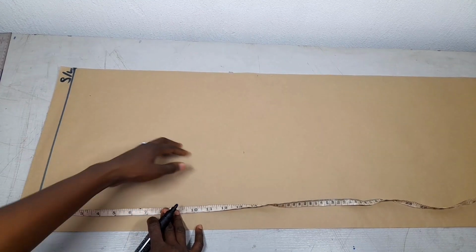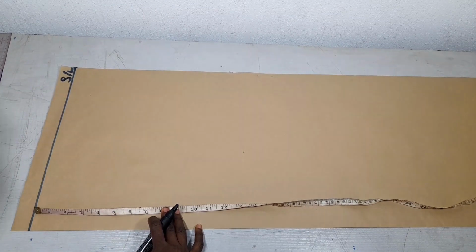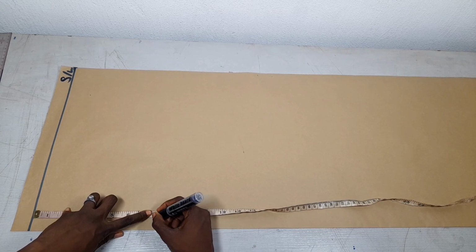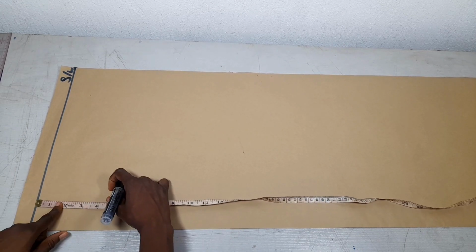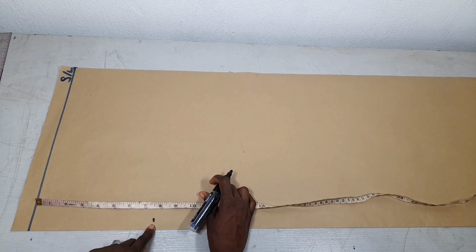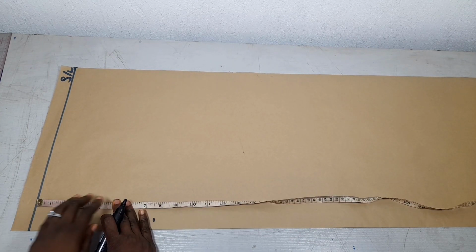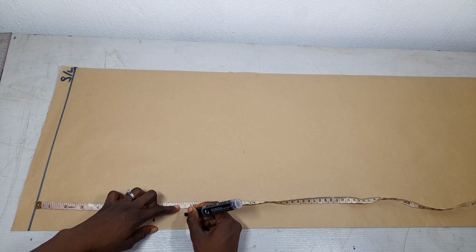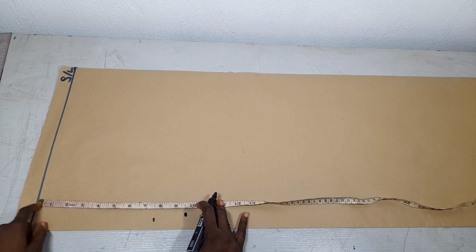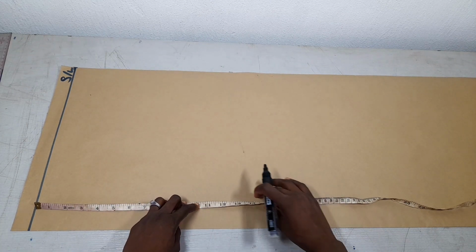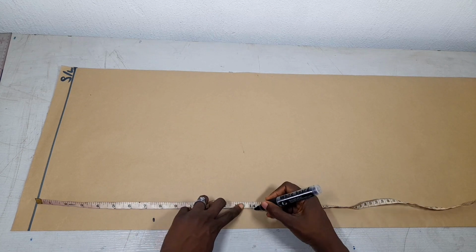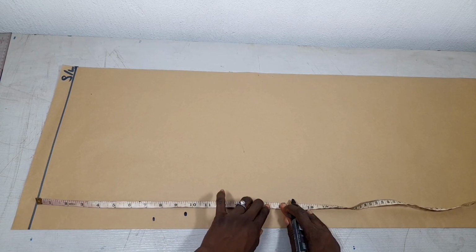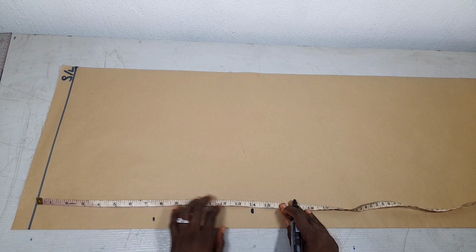So the first measurement I'll be placing now is my armhole measurement divided by 2, which is 7.5. You can see I've indicated it here. So next is my shoulder to my bust point measurement, which is 9.5. I'll indicate it here. Then my shoulder to my half length, which is 14 inches. This is it.